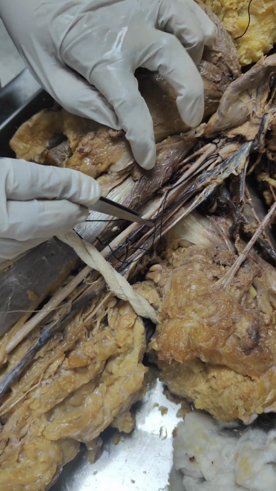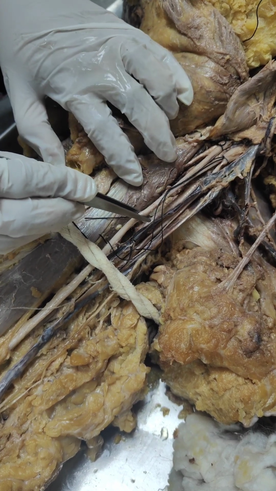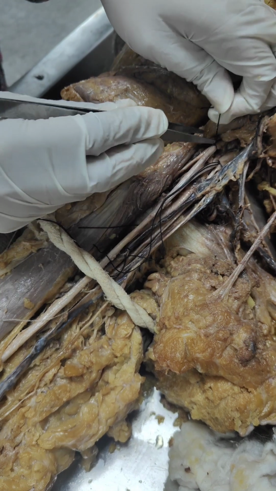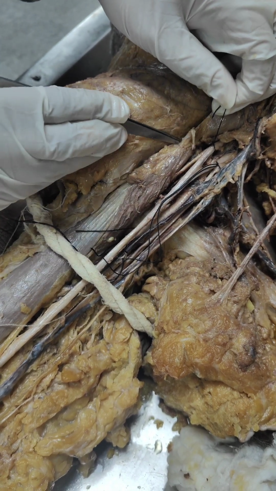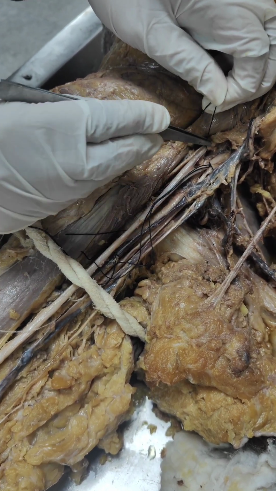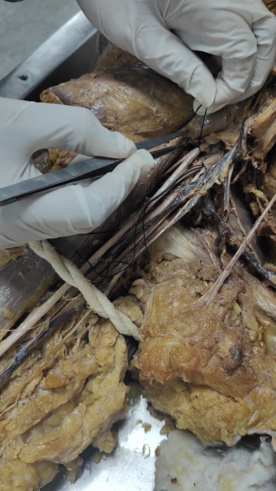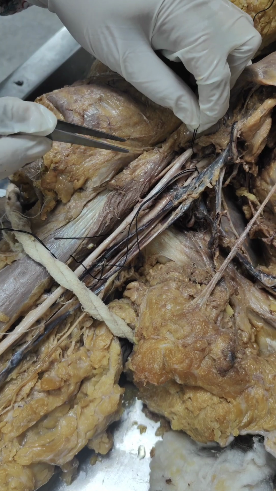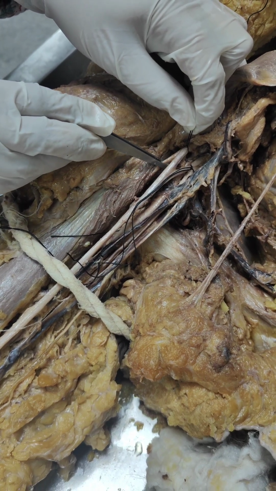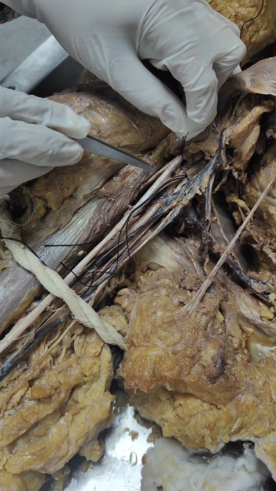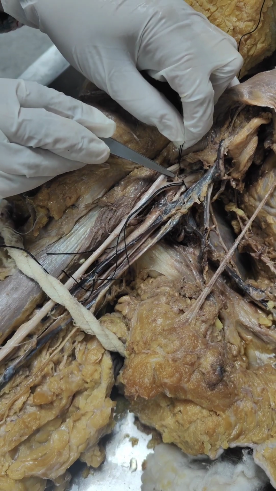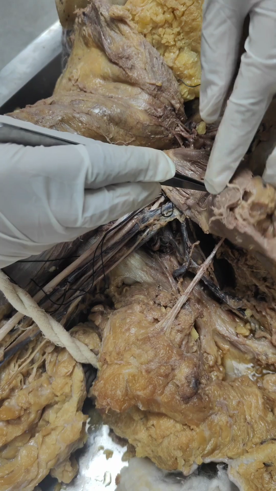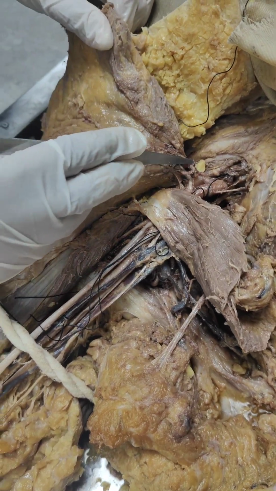Now we have to recognize the cords and their branches of the brachial plexus. So first, this is the lateral cord. Lateral cord contains the anterior division of the upper trunk and the middle trunk. The branches of lateral cord are the musculocutaneous nerve, the lateral root of median nerve, and the lateral pectoral nerve which is supplying the pectoralis major muscle.